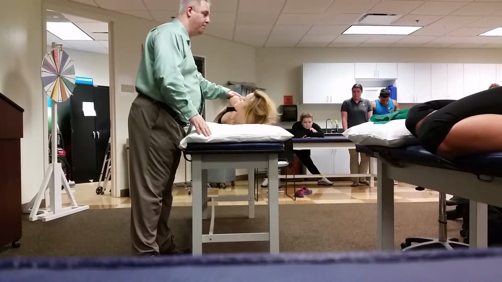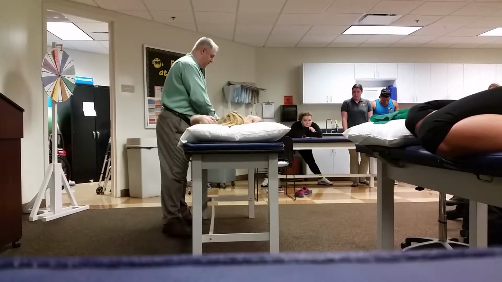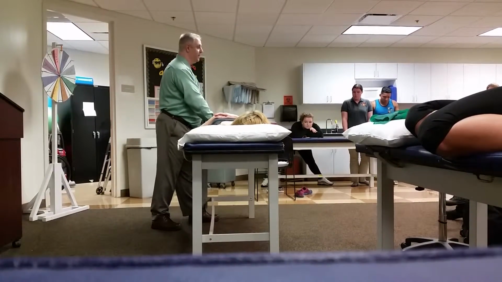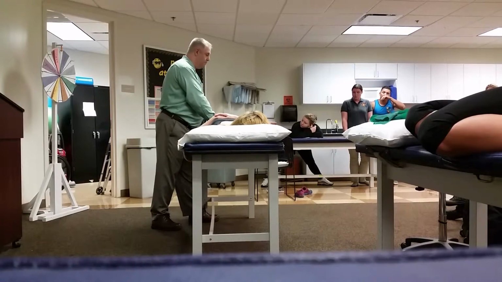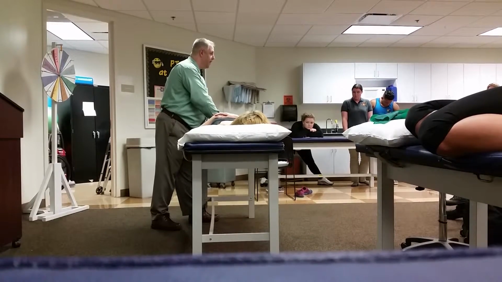If you can quickly roll to your back. I don't know if I showed you guys this, but if I'm doing a patella mobility, I want to be able to take the patella and move immediately. I want to be able to glide it inferiorly, glide it superiorly. The only thing I don't want to do is to move it laterally, okay?